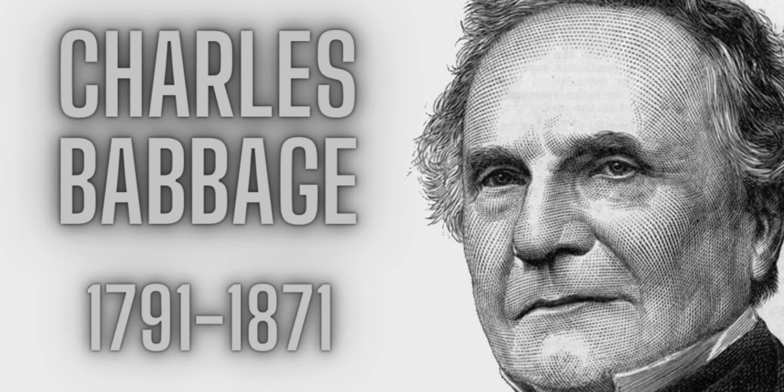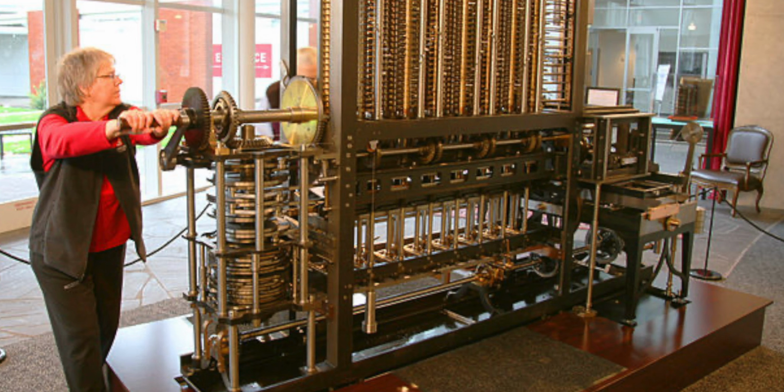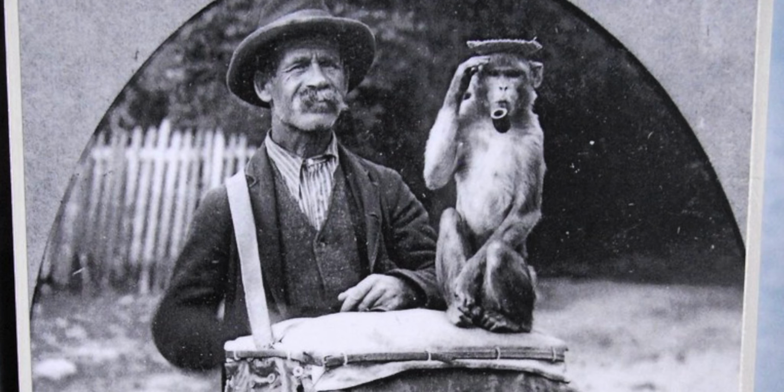In 1823, mathematician Charles Babbage invented the first working computer, called the Difference Machine. It was a mechanical machine, not an electronic one, as we're used to today. Babbage also intensely hated organ grinders and their monkeys, but that's another story.